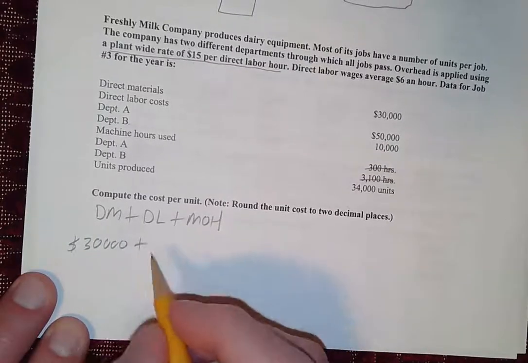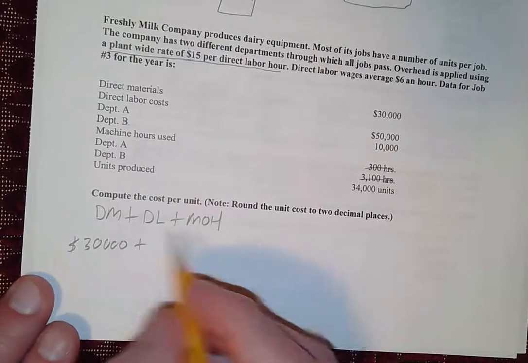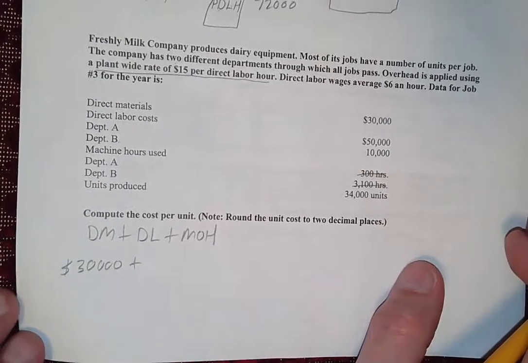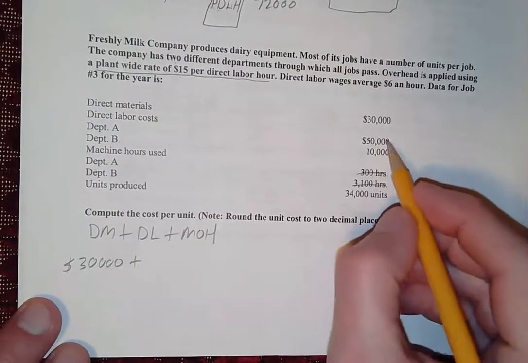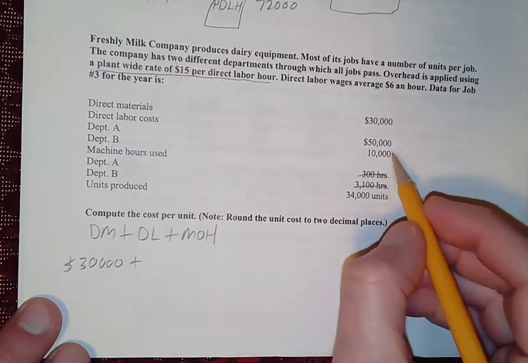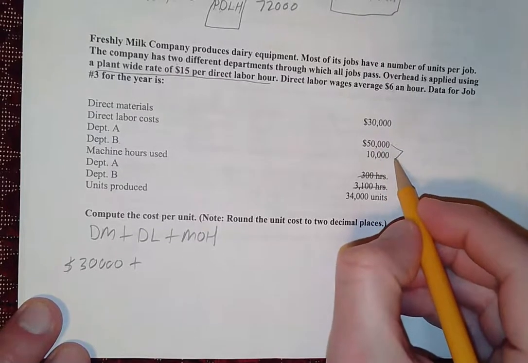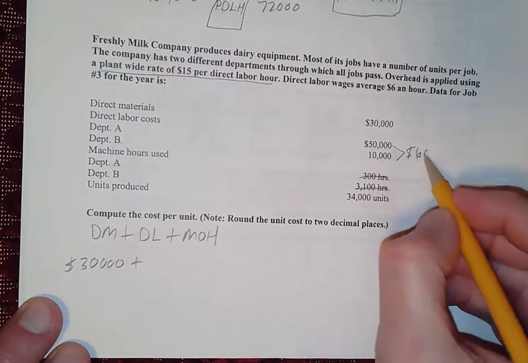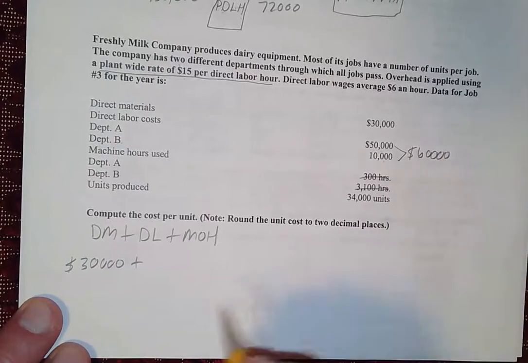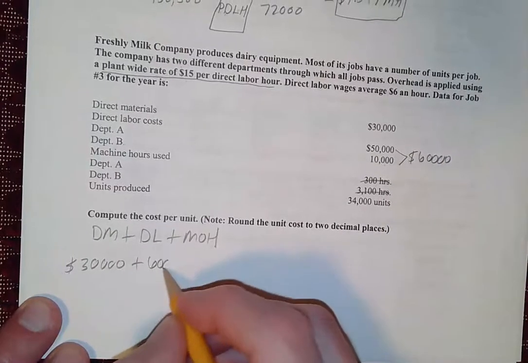Plus direct labor. Well, they've told us that we have 50,000 in one department and 10 in another. We can probably do that math in our head and come up with $60,000. So direct labor is 60,000.